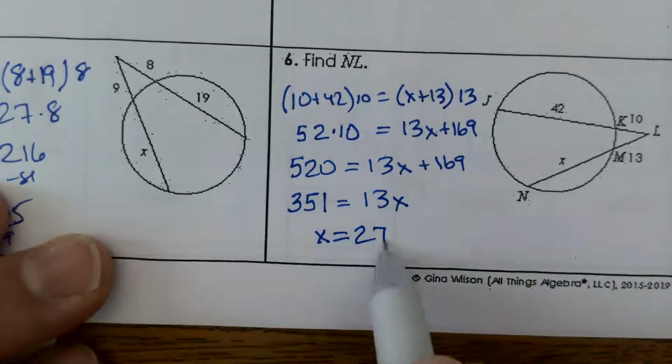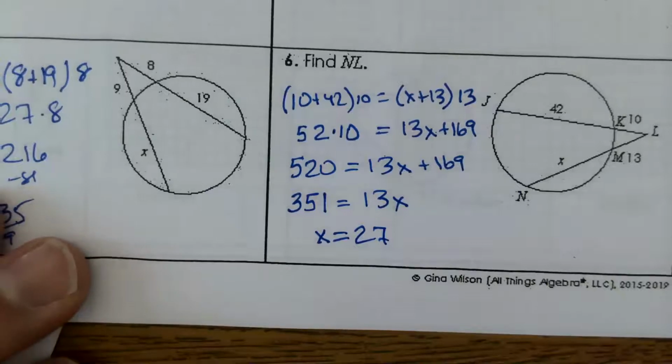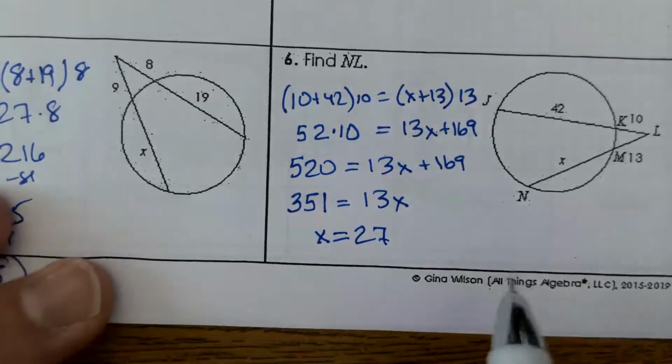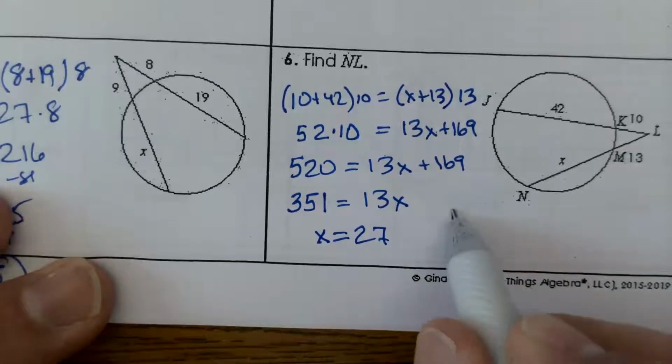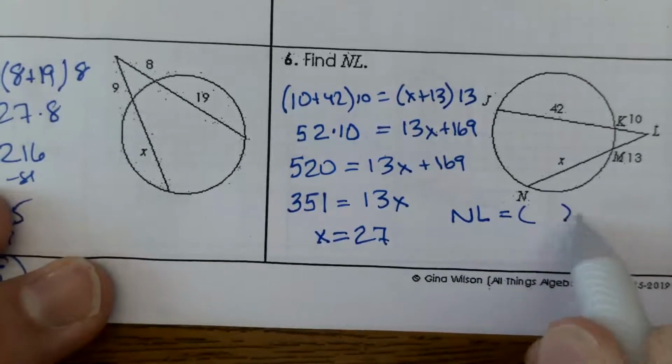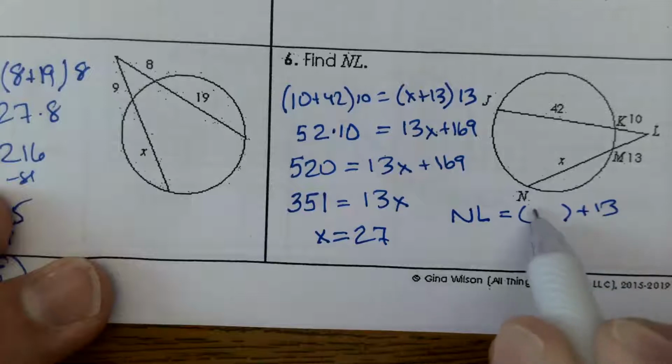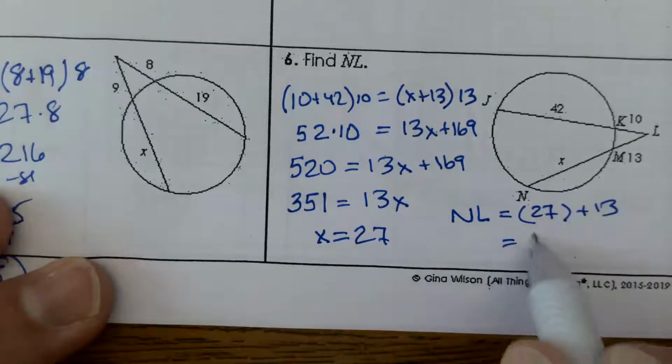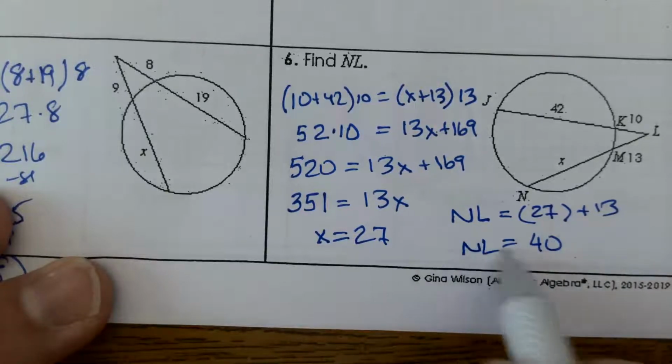X is 27. Am I done? No. Good. What else? The 13 to the x for no. Yeah, NL is supposed to be whatever that value is plus 13. In this case, it's 27. So NL is 40.